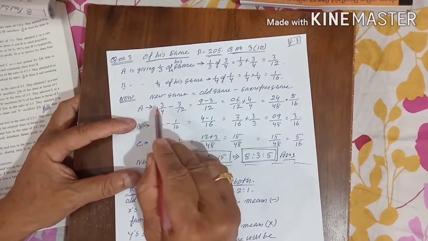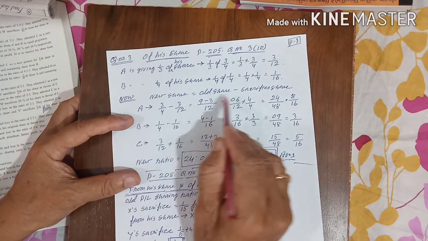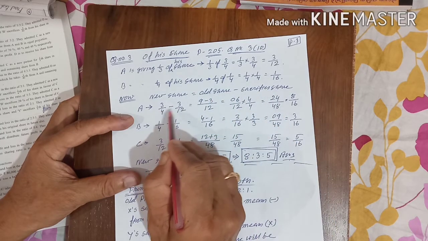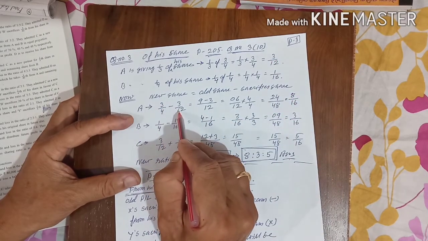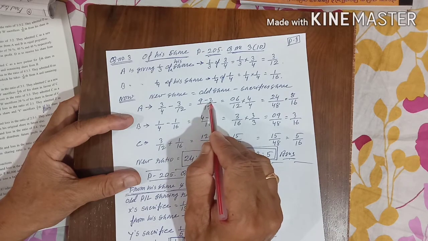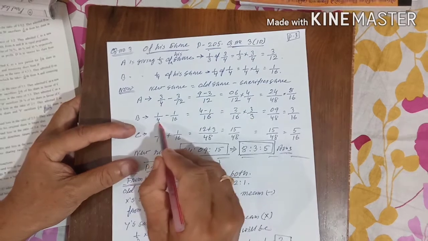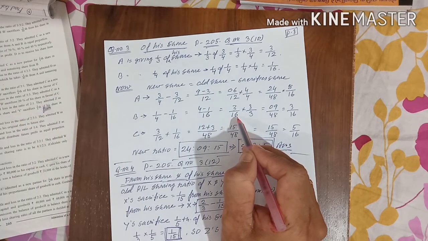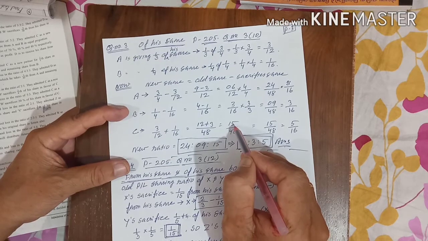And how to find the new share for old partners? New share is equal to old share minus sacrificing share. The old share is 3 by 4. Sacrificing is 3 by 12. So 3 by 4 minus 3 by 12, where 12 is the LCM, gives 9 minus 3, which is 6 by 12. Similarly for B, you will get 3 by 16. Here you are getting 3 by 16 and here you are getting 15 by 48.